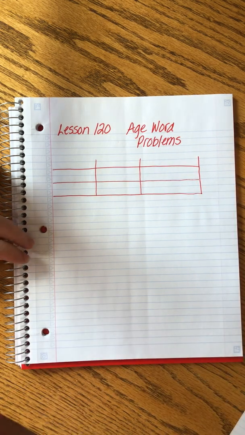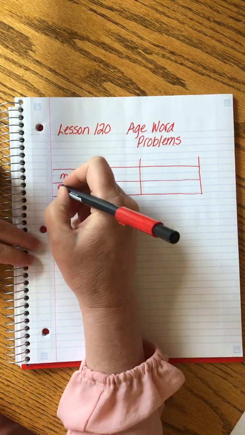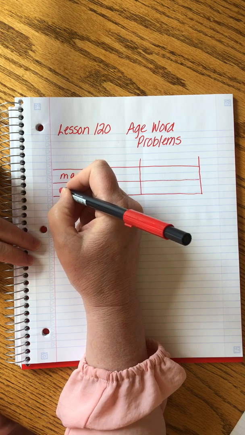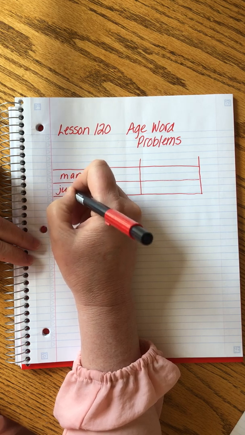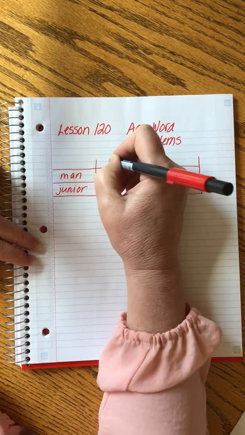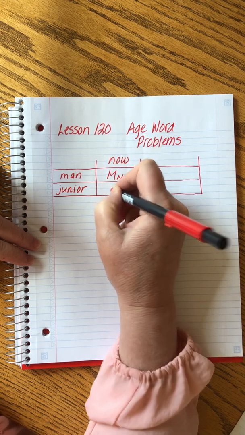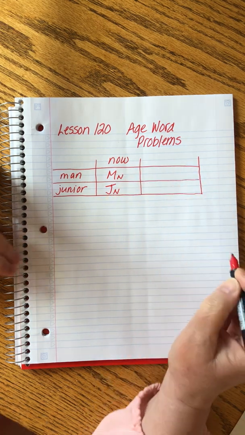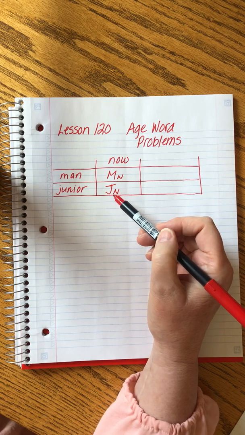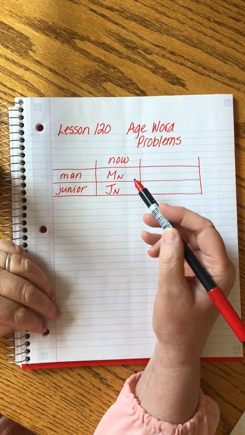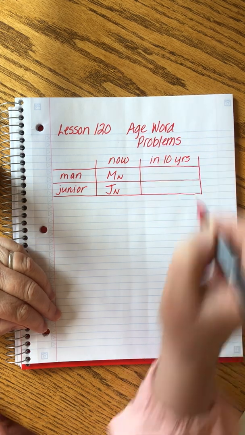Okay, so here's the man, and here's his son. I'm not going to call him son because I don't like to use S as a variable, so I'm going to call him Junior. I'm down with a J. Here are their ages now. We're going to use a little subscript just to help us keep it all straight. Not necessary, not mandatory, but fun. The man now and Junior now. And then the problem also refers to what their ages will be 10 years from now. So I'm going to write in 10 years here.